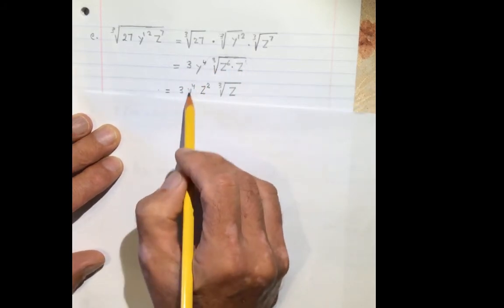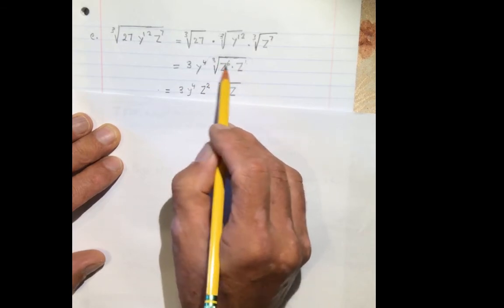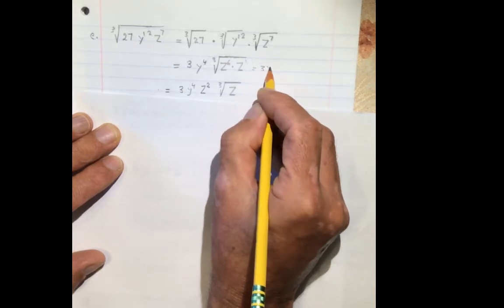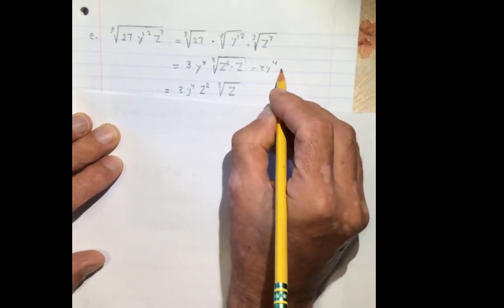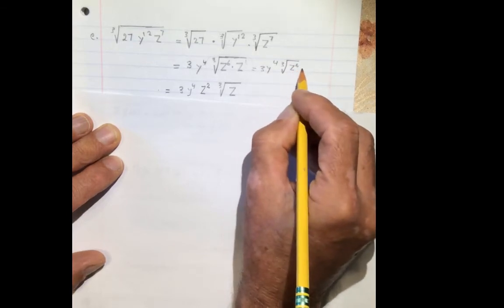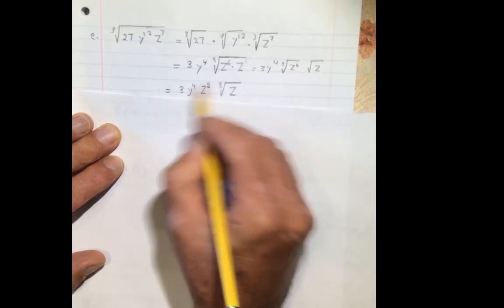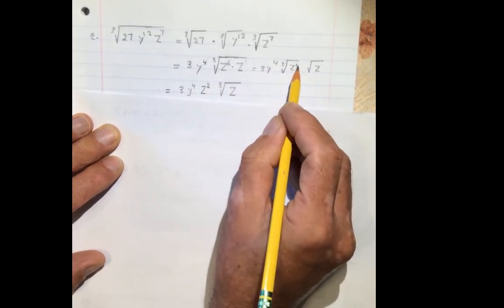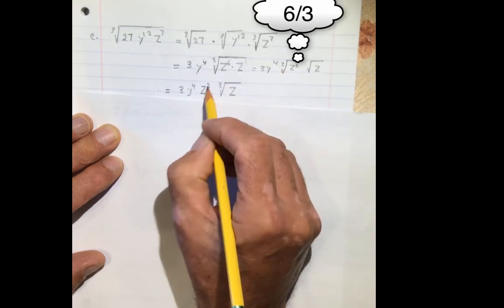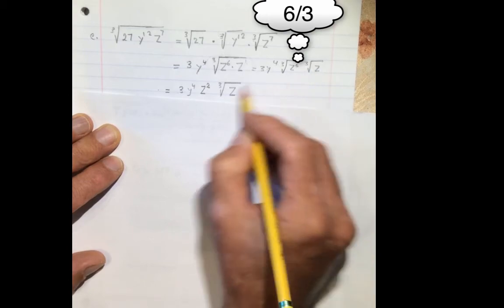Bring down the 3, the y power 4. That's going to be separated. It's going to be cubic root of z power 6. Let me write it here. 3 y power 4 cubic root z power 6 times square root of z. So it's going to be 3 y power 4. Over here we just divide the power, the 4 by 3. So it's going to be z power 2 cubic root of z.